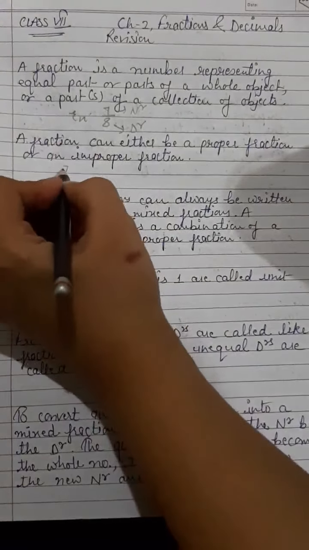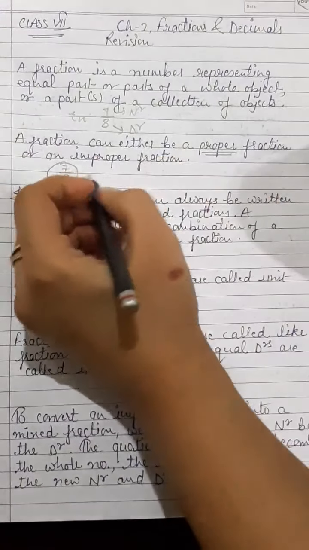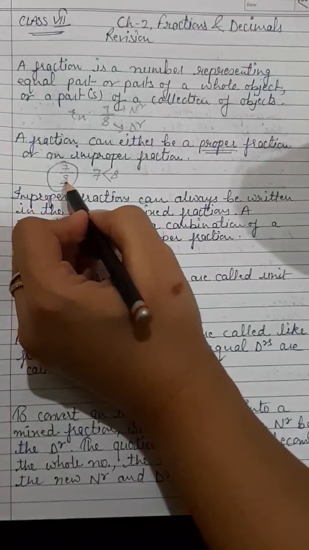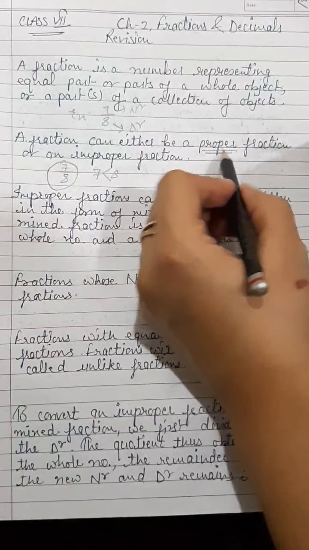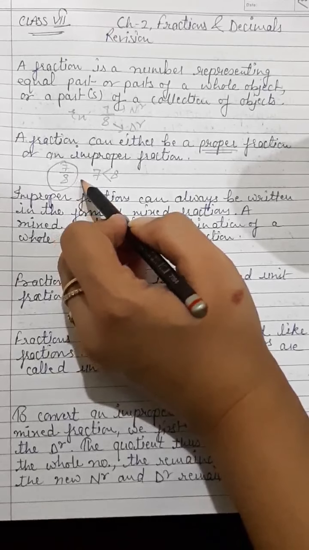Like this, 7 by 8. 7 by 8 is called proper fraction. Here 7 is less than 8. If numerator is less than the denominator, those fractions are called proper fractions. And proper fractions are always less than 1.